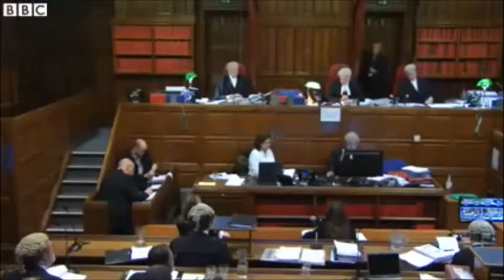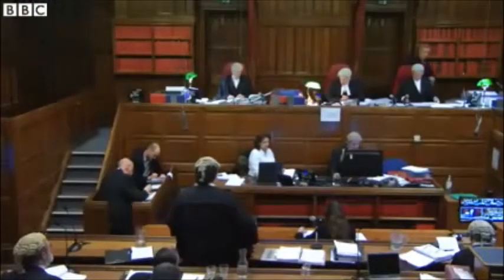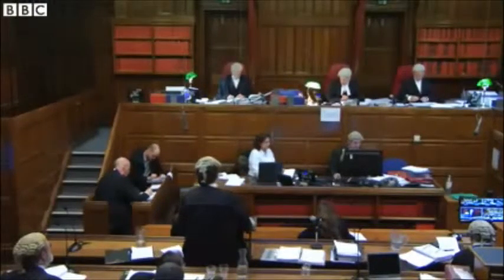For reasons which are going to be reserved and handed down next term, this appeal is allowed, and we quash the convictions.